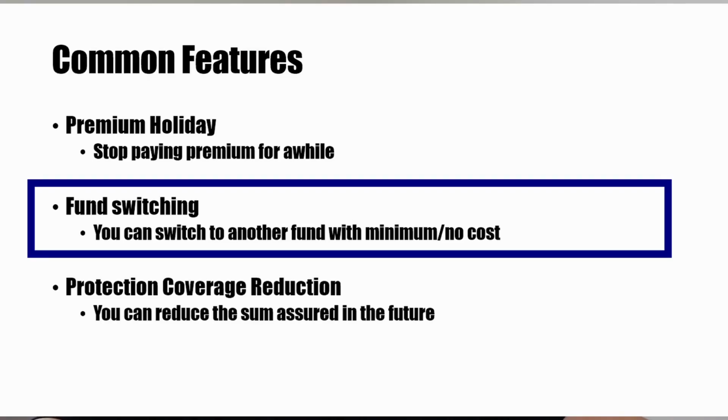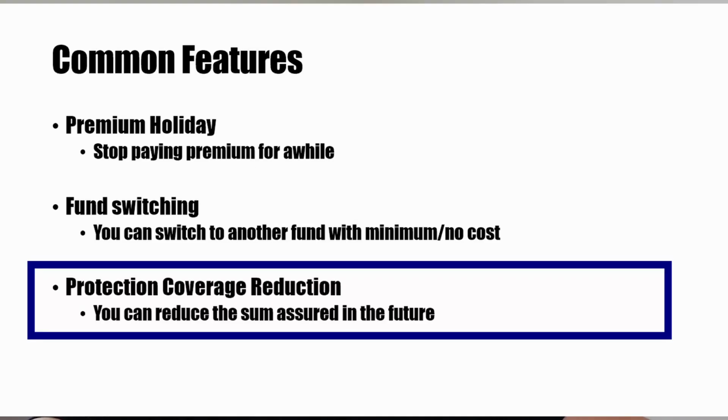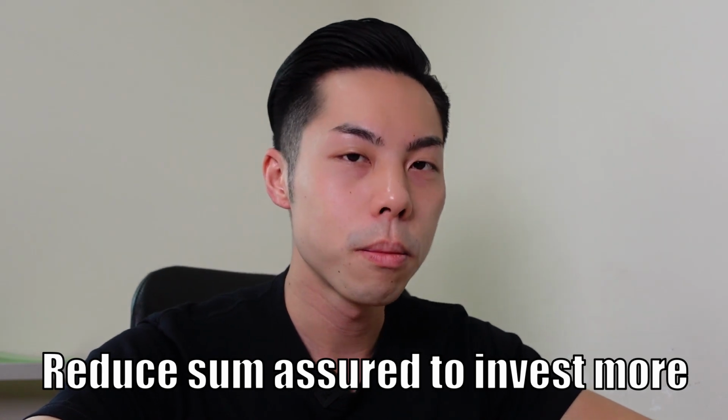The second common feature of an ILP plan is that it allows you to switch funds at low cost or even no cost. So what it means is that when you buy into an ILP, obviously you're invested in the fund. But if you feel that this fund is not performing as well, or you feel that another fund can do better, you can actually switch to another fund at low or no cost. And the third common feature of an ILP policy is that usually they will allow you to reduce your coverage when you become a little bit older. So what it means is that as you become older, the cost of insurance becomes higher and higher. So if you reduce your sum assured, you can actually pay less for your cost of insurance and then put in more money for investment.